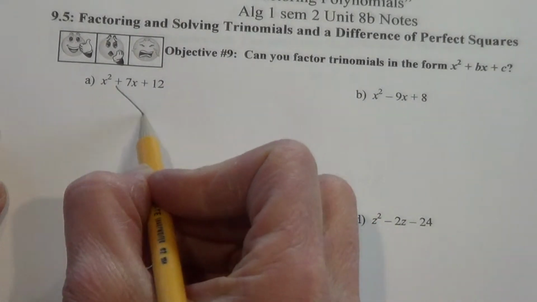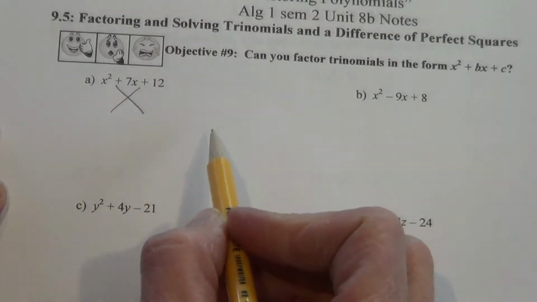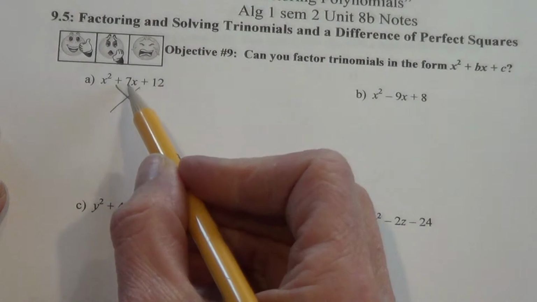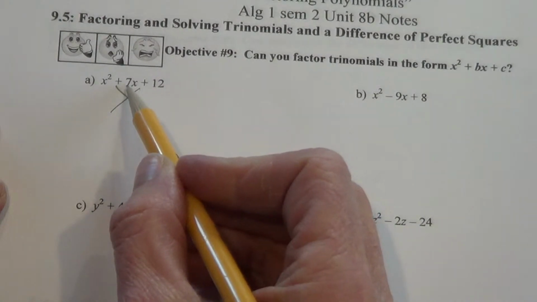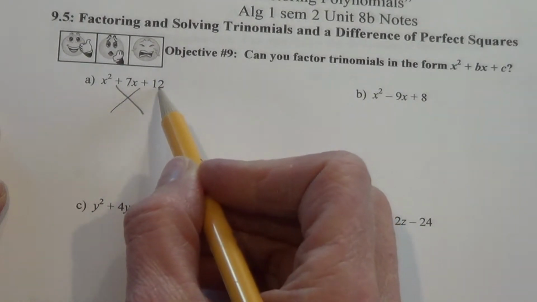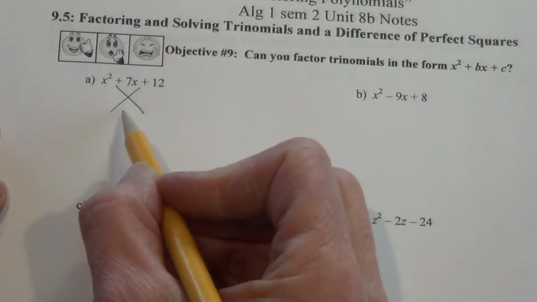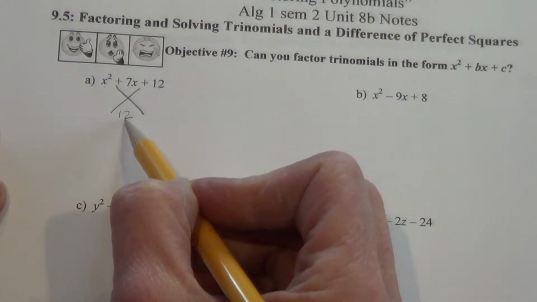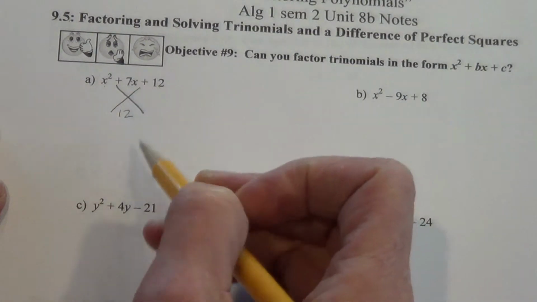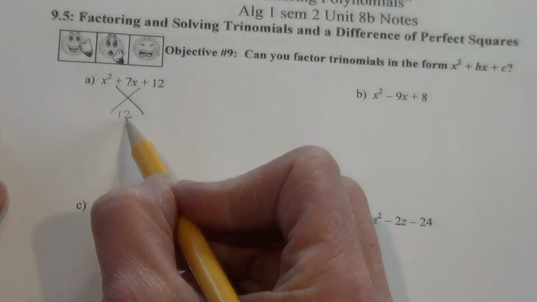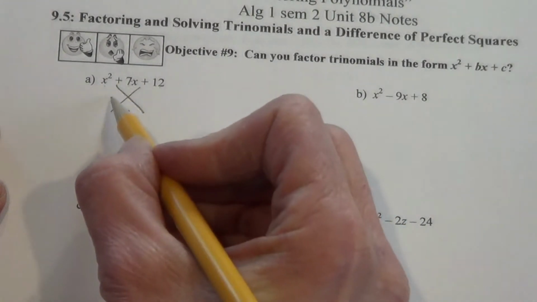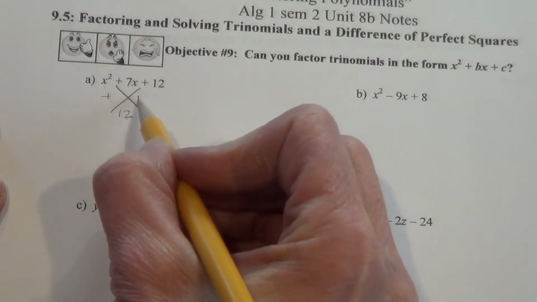So we use that X game that we've been playing in class. If you haven't been there, the trick is you take the top number, that's what you add to get, and you take the first and the last number and multiply them, so here it would be 12. So what 2 numbers multiply to be positive 12 and add to be 7? Because it's a positive 12, we know their signs will be the same. Because it's a positive 7, we know they'll be positive.